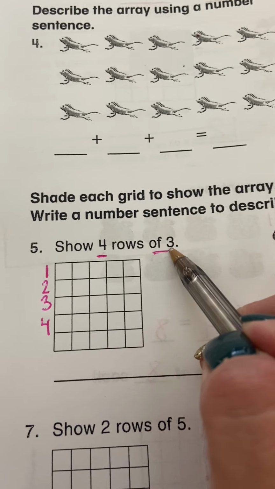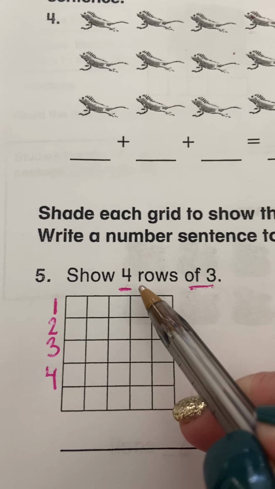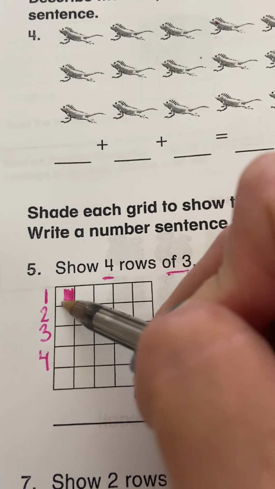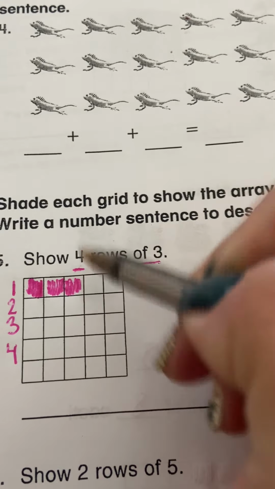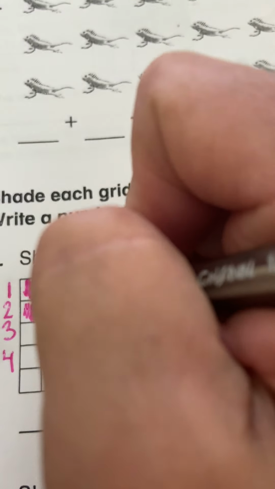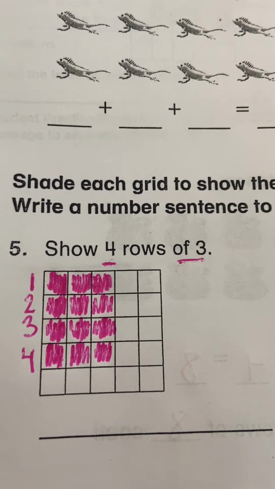And then it says of 3. So the of 3 means that there's going to be 3 boxes in each row. I'm going to shade them. So here's row 1, and I'm going to shade 3 boxes. 1, 2, 3. And that's it. Go on to the next box, next row. 1, 2, 3. Next one. 1, 2, 3. Next one. 1, 2, 3. And that's it. I did 4 rows of 3.